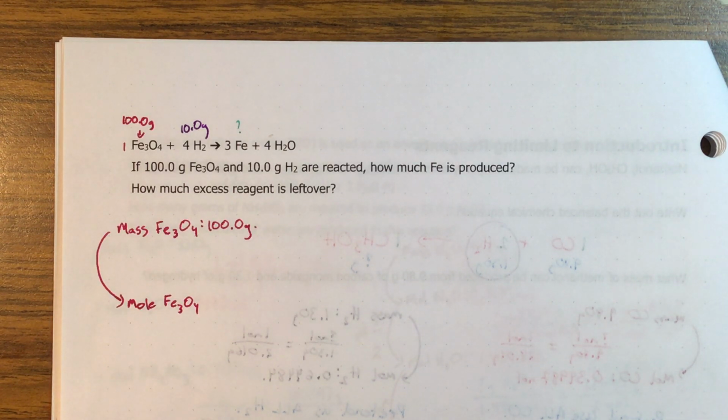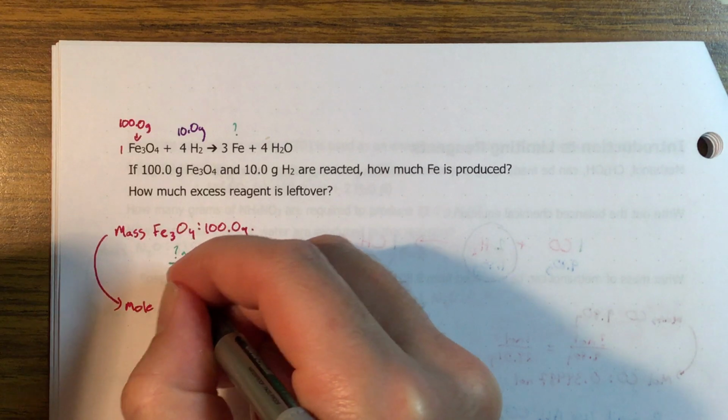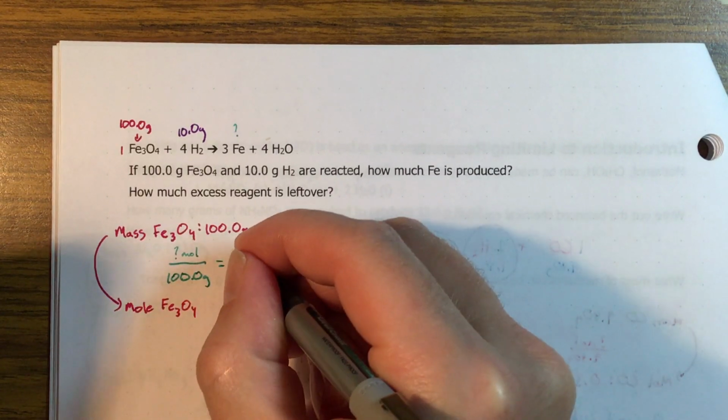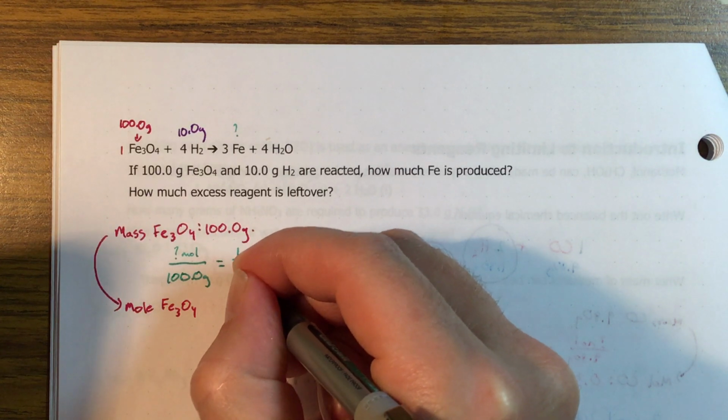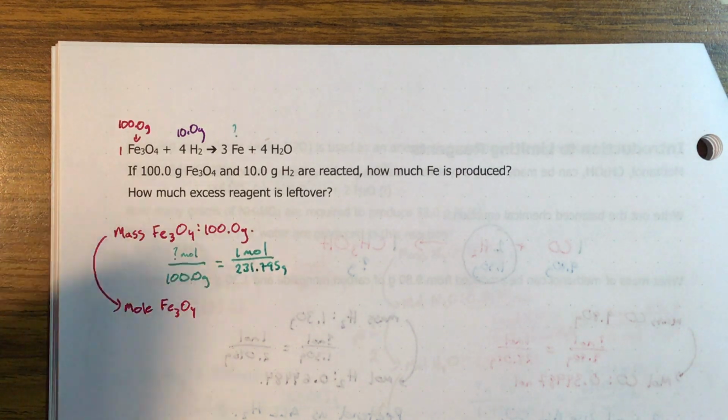Fe3, where is Fe? That's iron, isn't it? It's 55.933. 55.933 times that by 3 of them plus 15.999 times 4. There's 4. And we get 231.795. Okay, so how many moles are there in 100.0 grams if 1 mole has 231.795 grams?